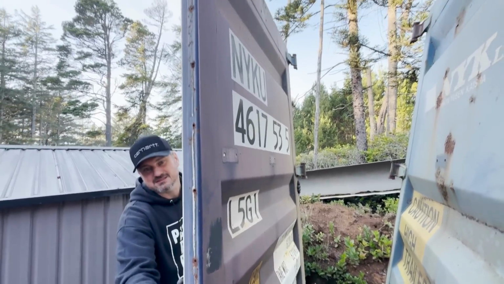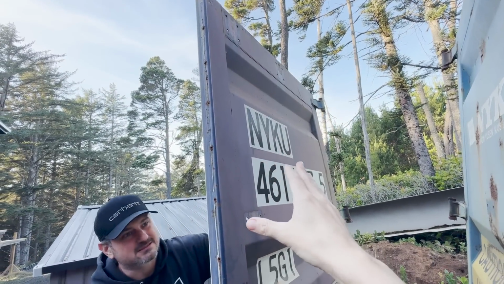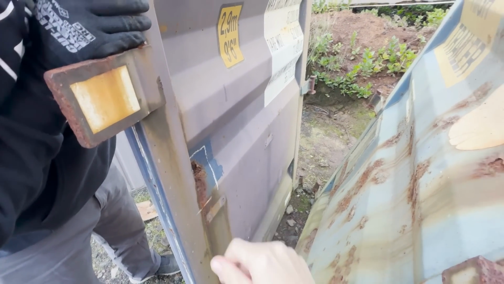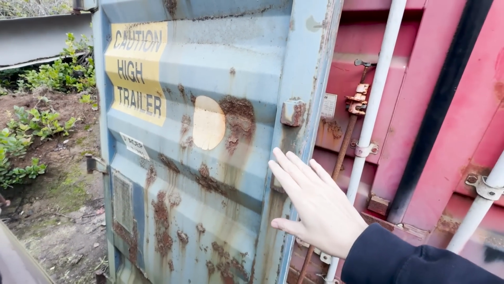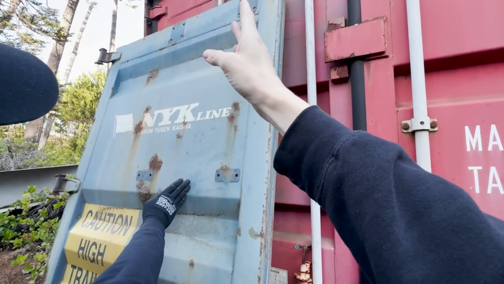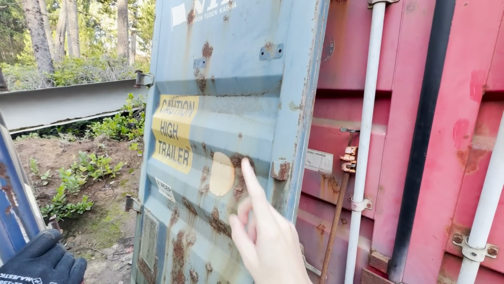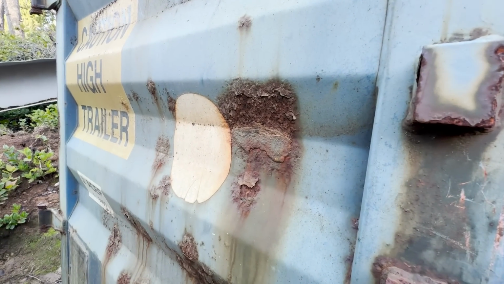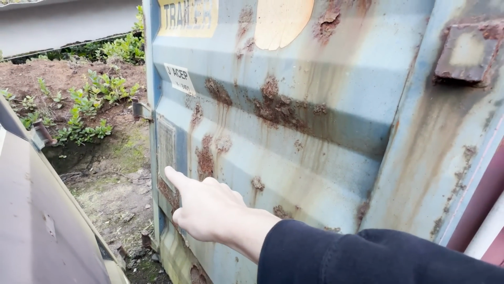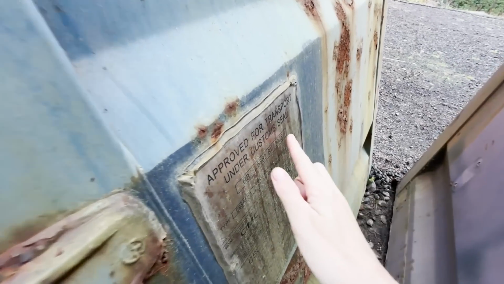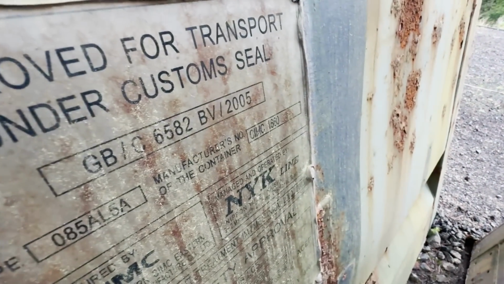Okay, so I think this is the main door that we are going to use because it's in a little bit better condition aside from just this area right here. And this is the door that I think we will cut a piece of it off to add to this door to create one door. As you can see, this one is a little bit more beat up, a little bit more rusty. Let's check the plate over here and see how old it is. So looks like this guy is from 2005.